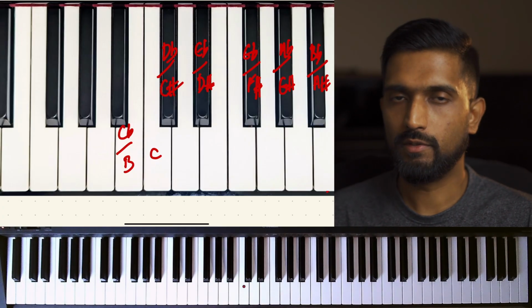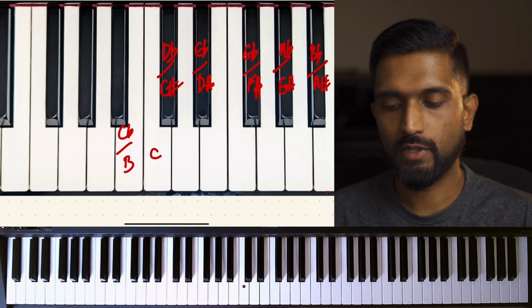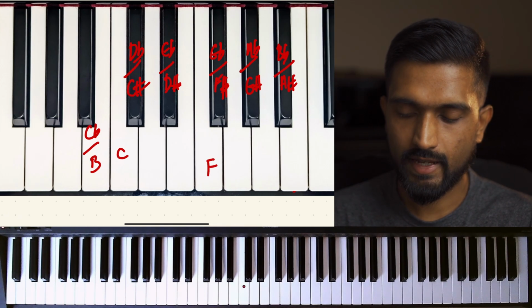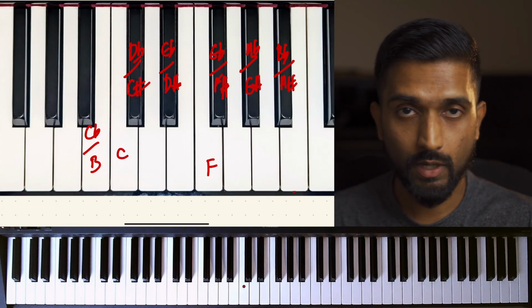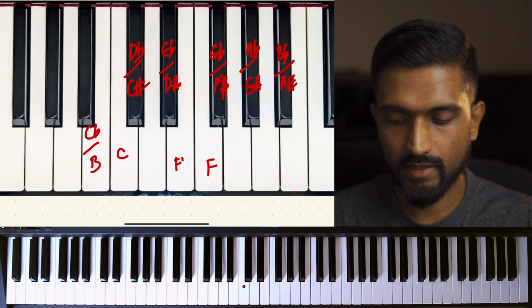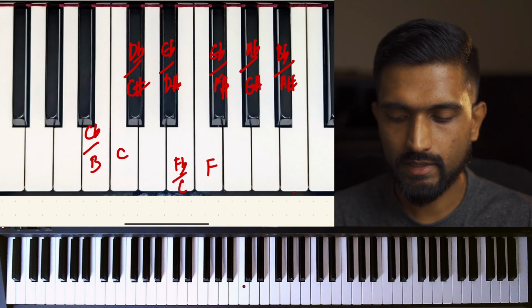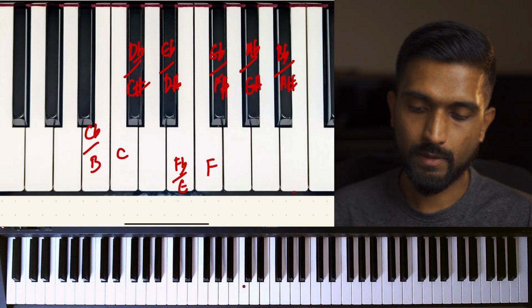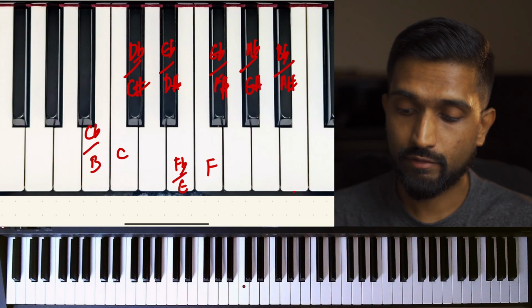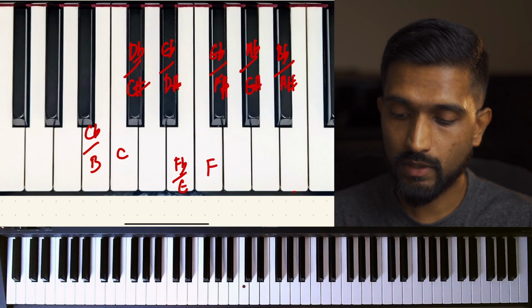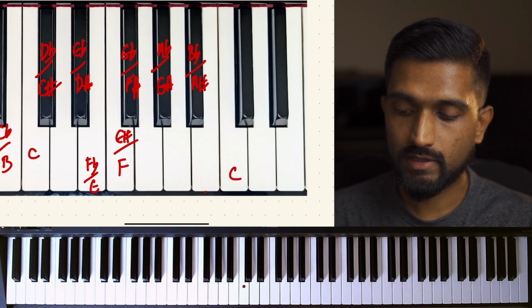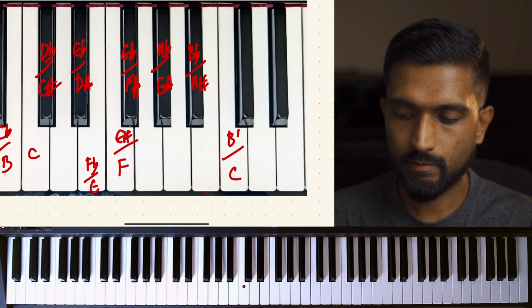So the B has two names. It's called a B, and it can also be called a C flat. Similarly, here F, this is the note F. Now if I decrease F's value by one semitone, you get an F flat, which is also called E. The same thing applies for sharps as well. So now the letter F or the note F can also be called E sharp, right? Because it's right next to E. And the note C can also be called a B sharp.